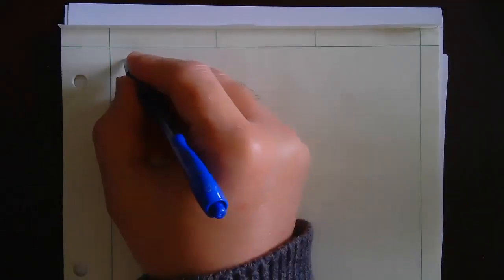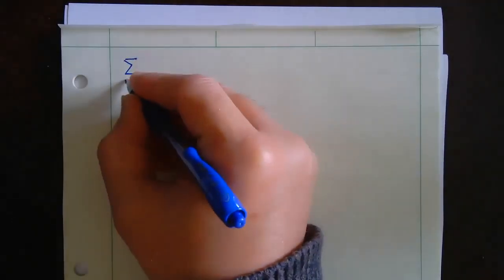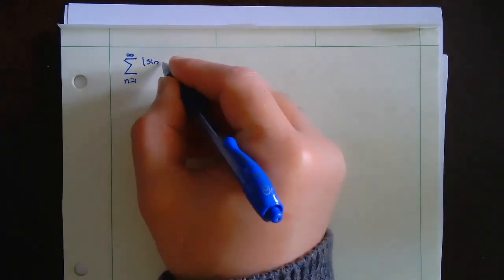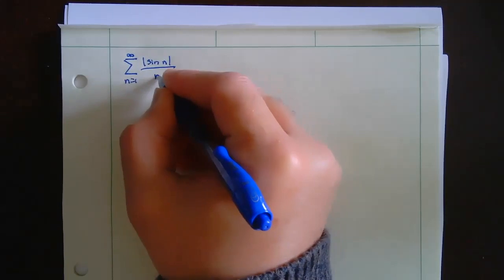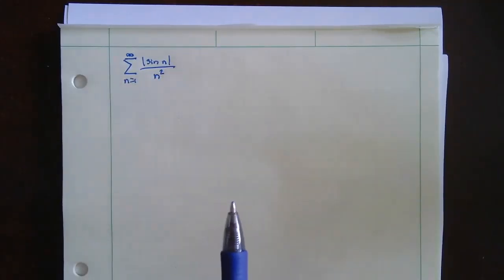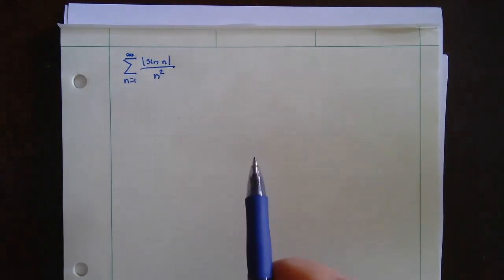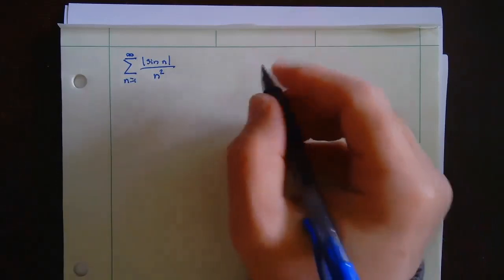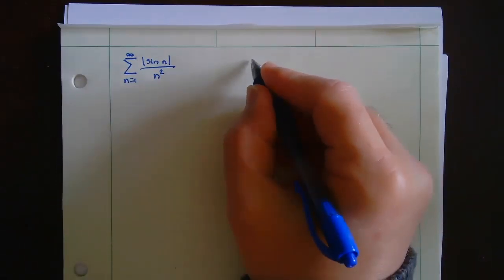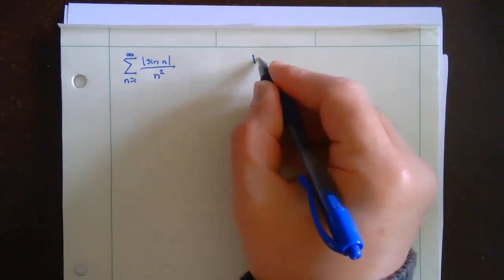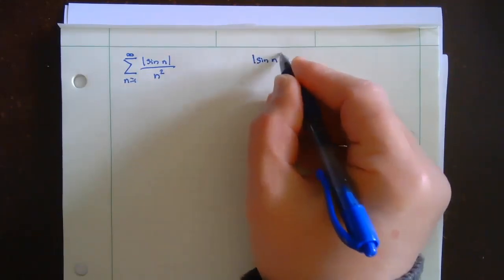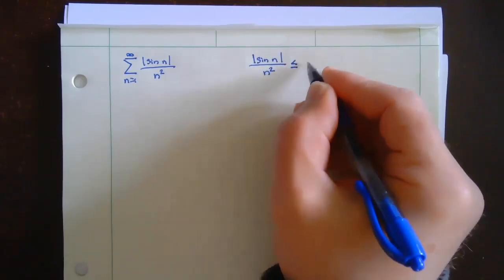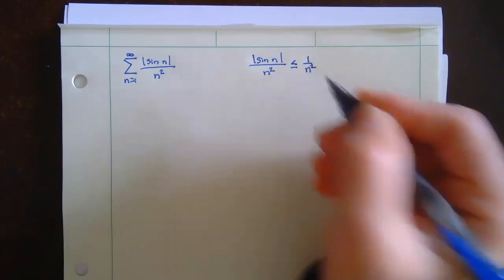Okay, so the first one was the sum from n equals 1 to infinity of the absolute value of sine of n over n squared. And what I want to do is compare this to 1 over n squared. It's going to be a direct comparison test. That's what I'm going to use, because I know that the absolute value of sine of n over n squared will always be less than or equal to 1 over n squared.